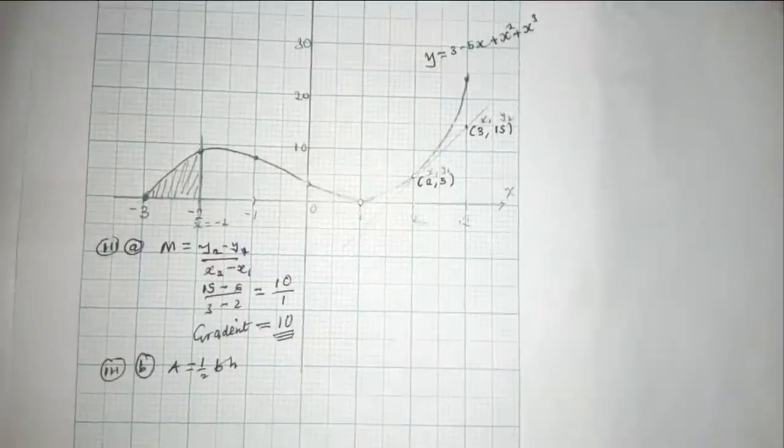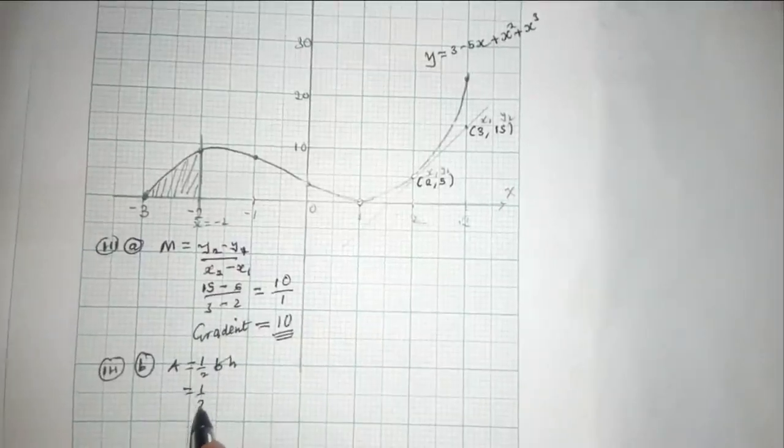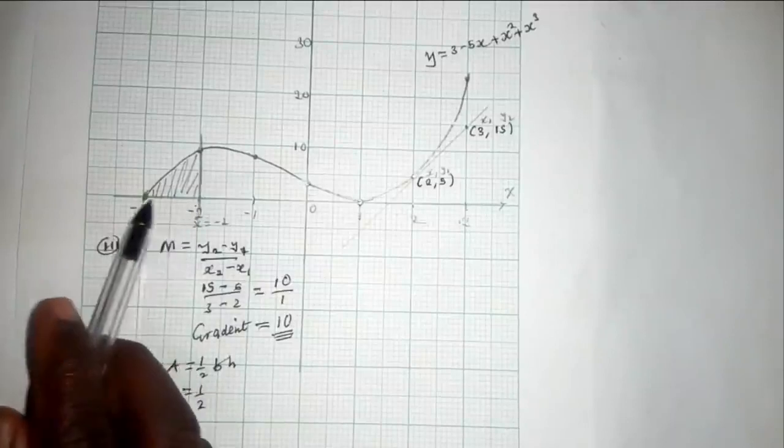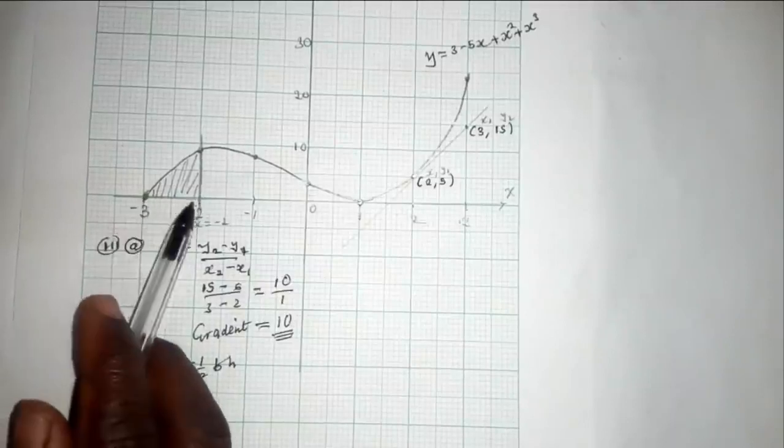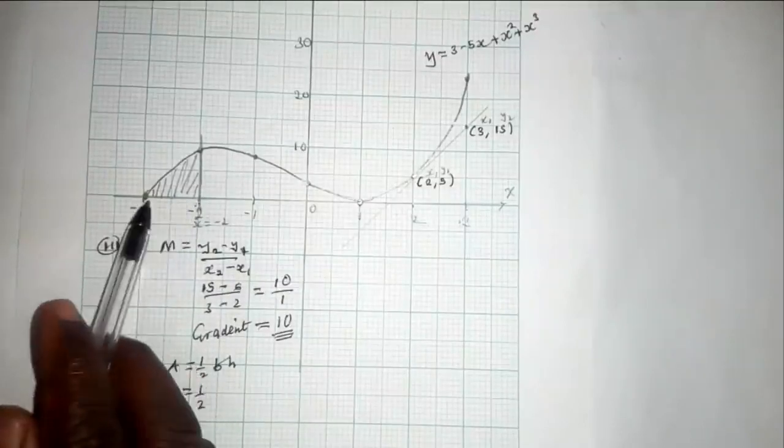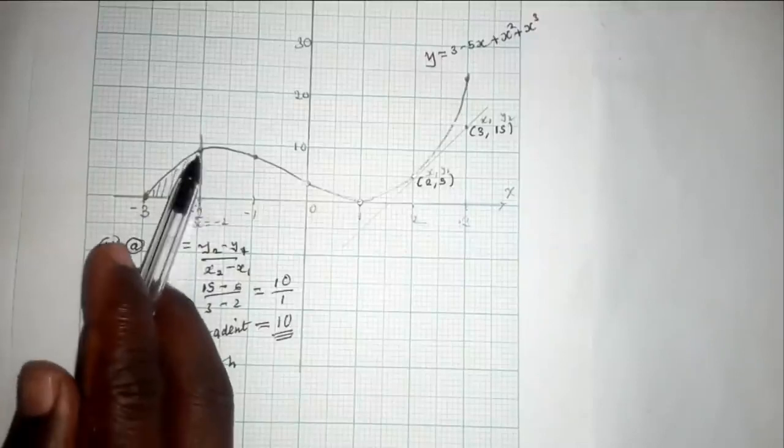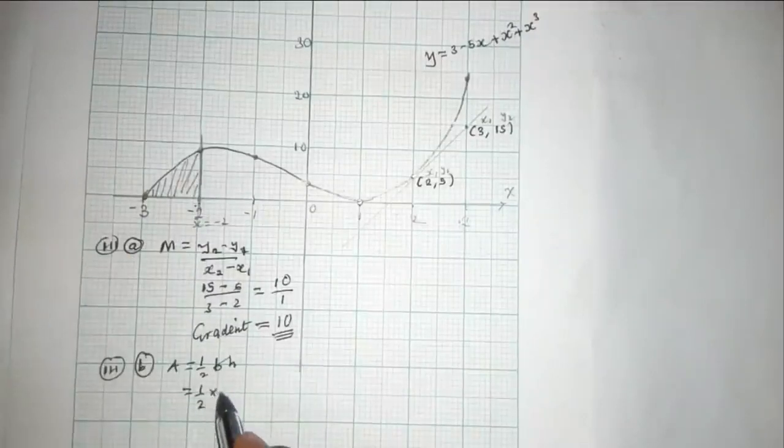Okay, and then on B, you say the base here. What is the length from here to here? This is 1. From here to here, the difference is 1. From here to here, it's 9. So you know that it will be 1/2 times 1 times 9.